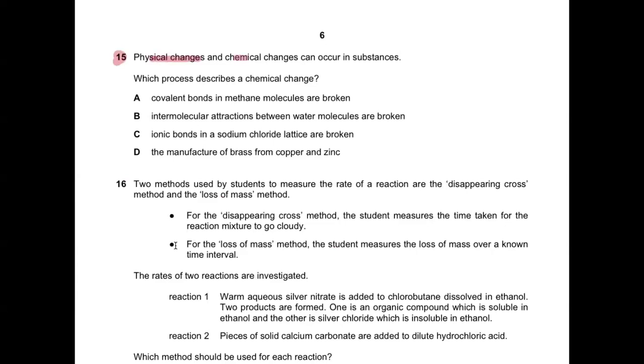Now, MCQ number 15. Physical changes and chemical changes can occur in a substance. Which process describes a chemical change? Okay, in a chemical change, remember always a new substance is formed.